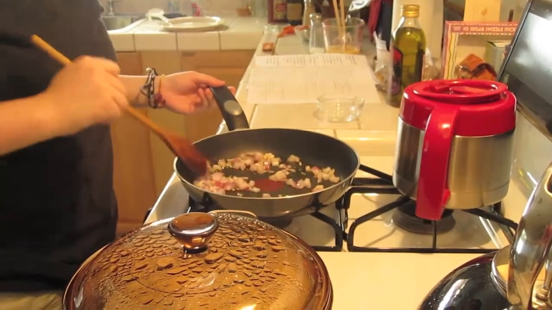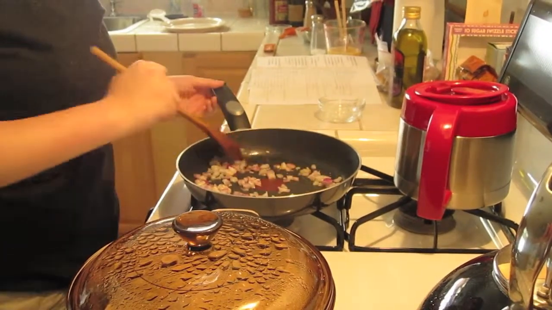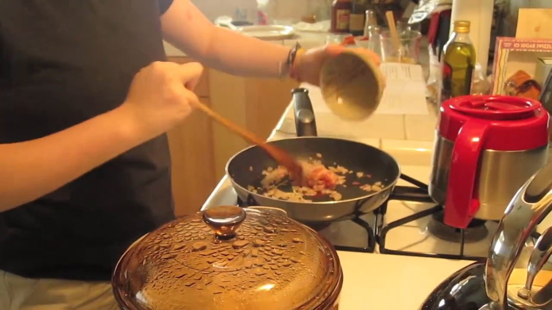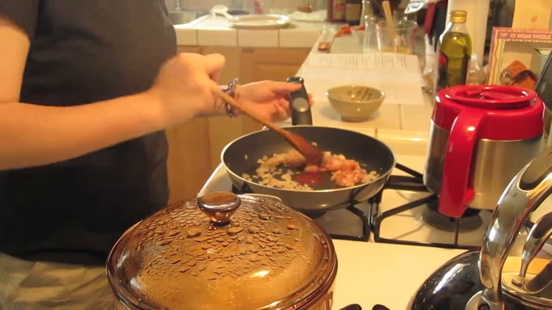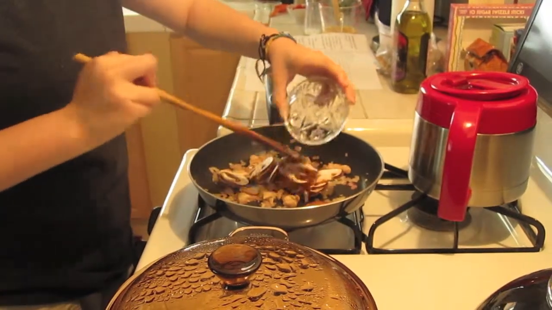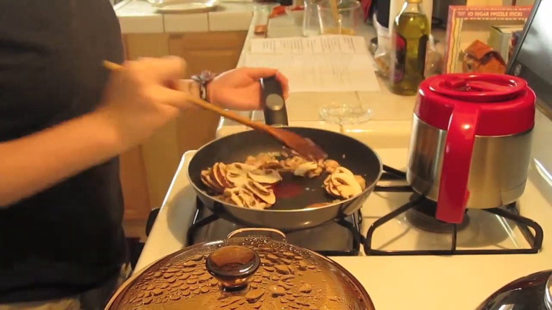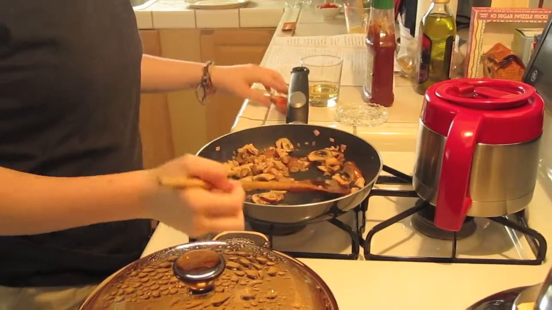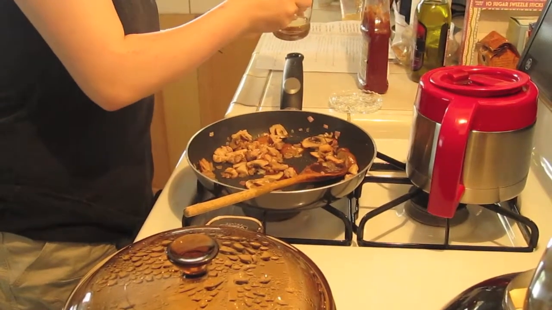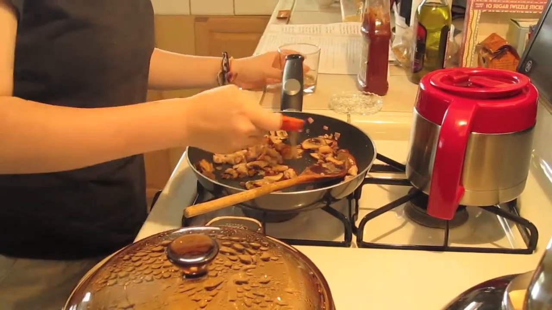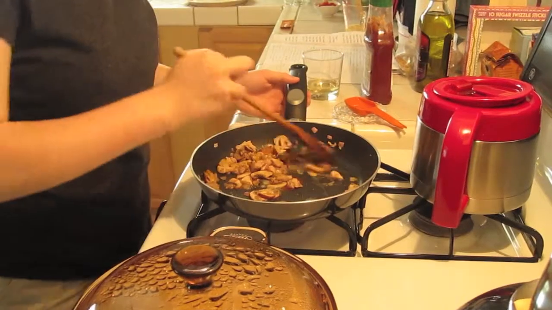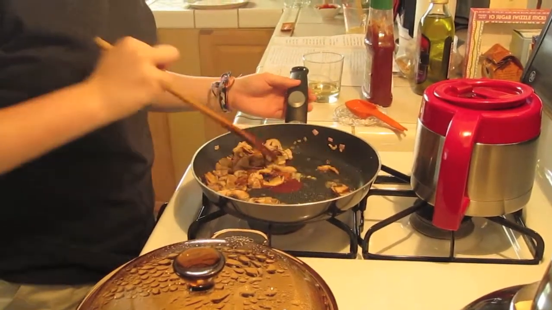Stronger and the onions turn transparent. And then you add the chicken and then saute until it's brown. And then you add the mushrooms. And now we add a tablespoon of white wine. And allow the alcohol to evaporate completely.